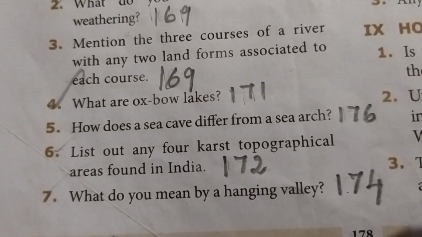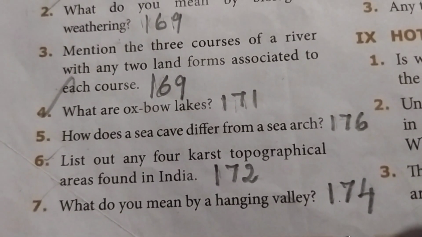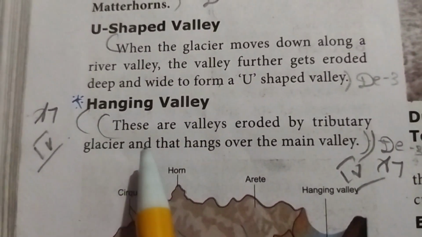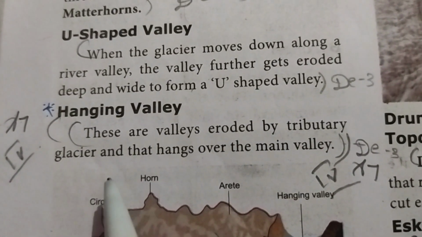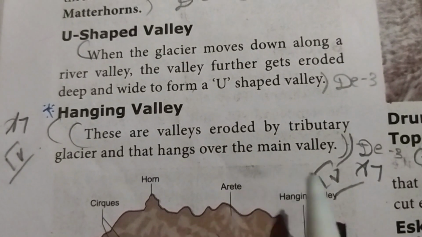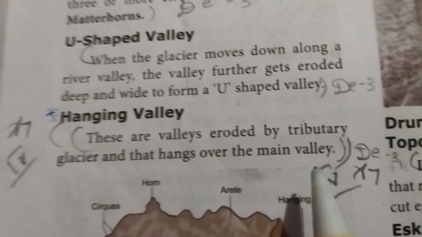Seventh question, what do you mean by a hanging valley? Page number 174. These are the valleys eroded by tributary glaciers and that hang over the main valley. வரைக்கும் fourth Roman letter, seventh question answer.